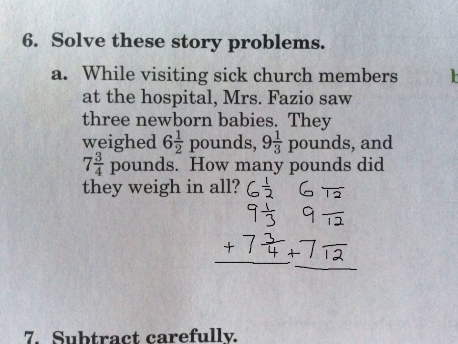Two times what is 12? 2 times 6. So we got to do 1 times 6. 3 times what is 12? 3 times 4. So we got to do 1 times 4. 4 times what is 12? 4 times 3. So we got to do 3 times 3.